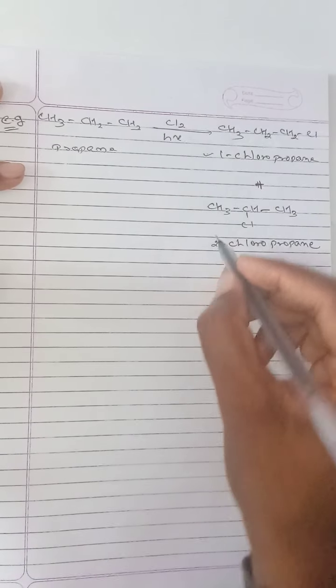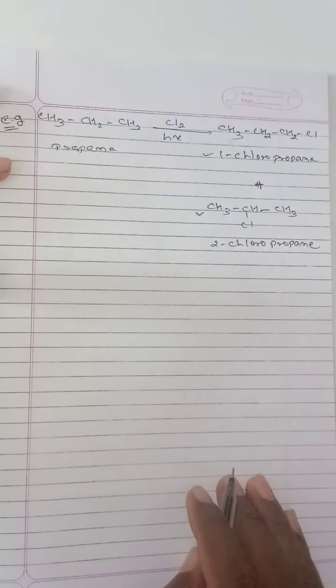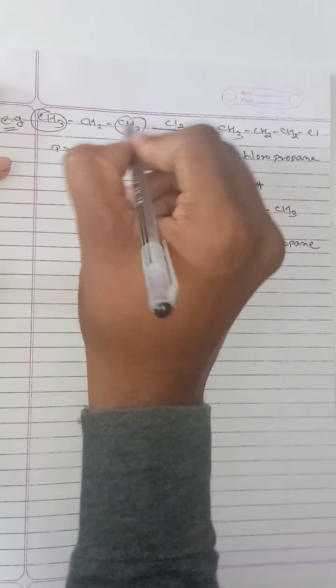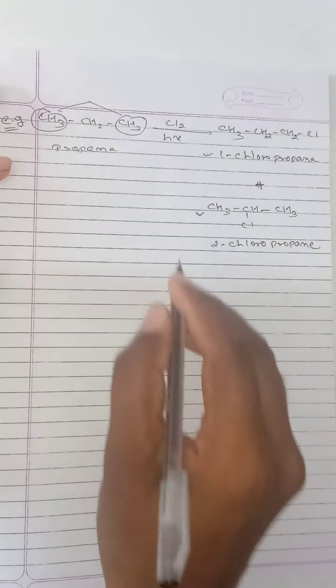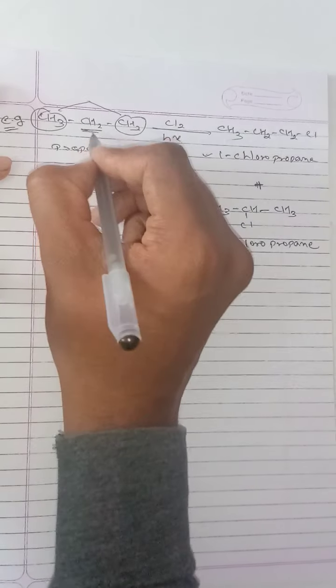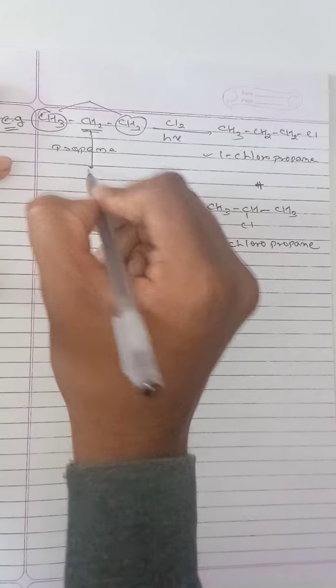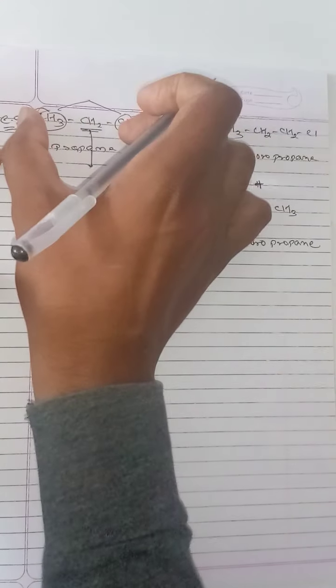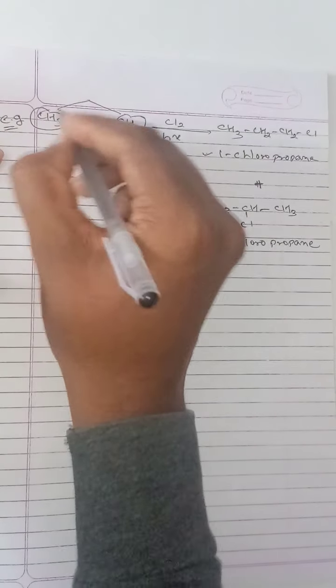or minor product, or this will be major or minor product. So here the reactivity of these 2 methyl groups is the same. The reactivity of this CH2 group is a little bit different compared to these 2 methyl groups.